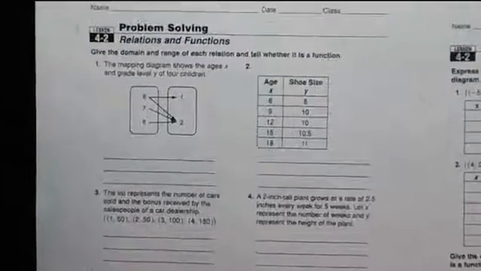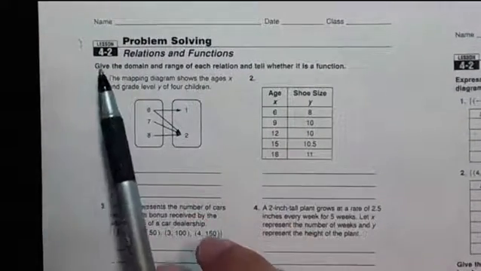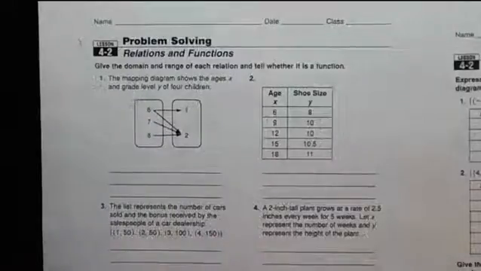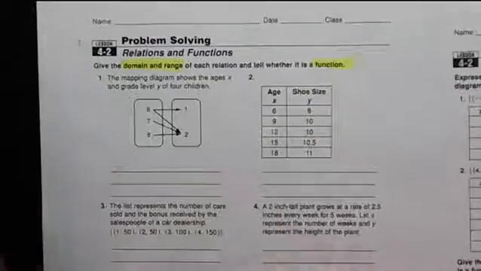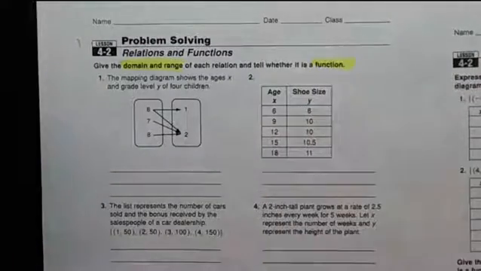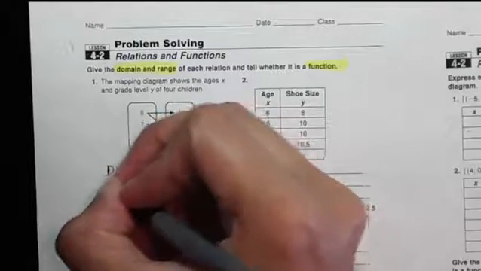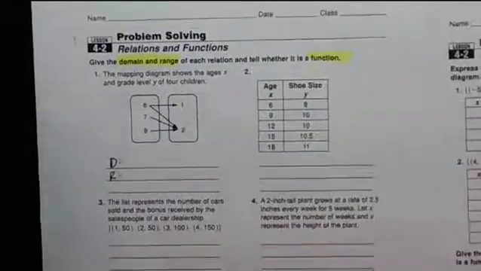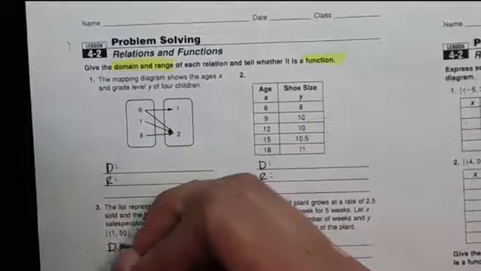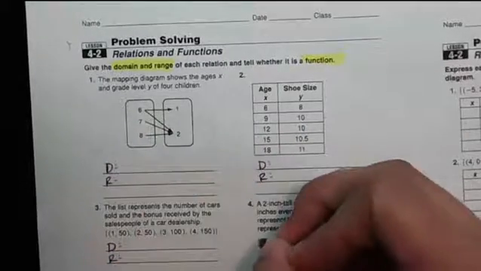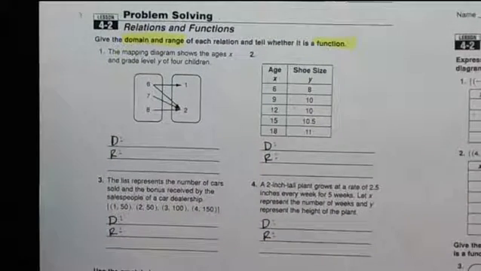So for the first side where it says 4-2 problem solving, it says give the domain and range for each relation and tell if it's a function or not. So that's exactly what I need to do. Remember we talked about domain and range yesterday. What I want you to do for each of these lines is put D for domain, R for range. And what you're going to do is list the domain and range.